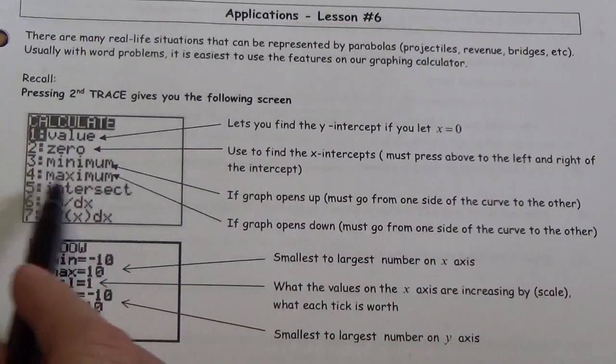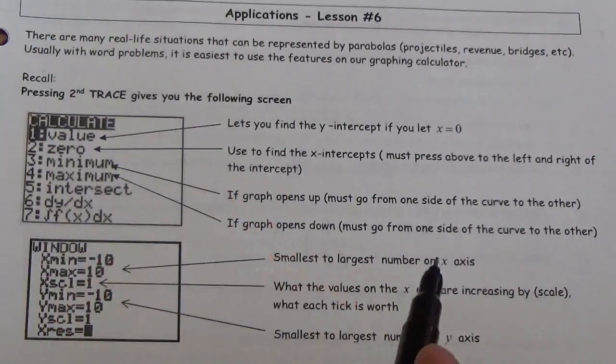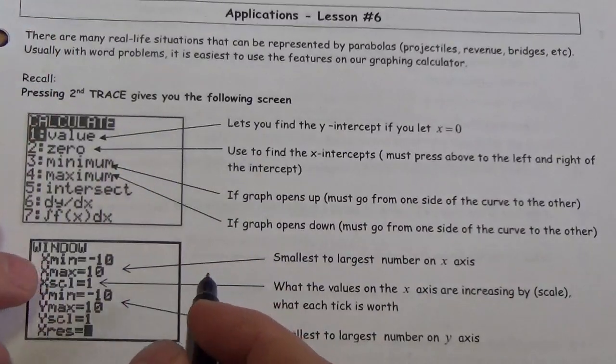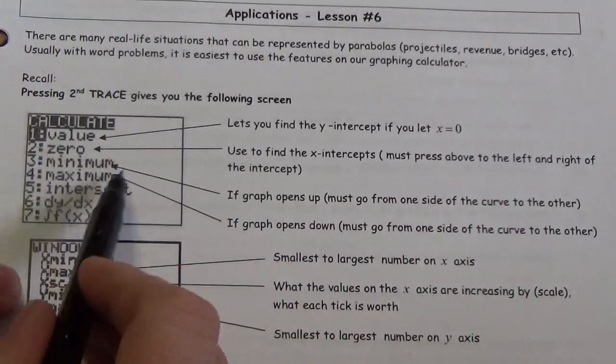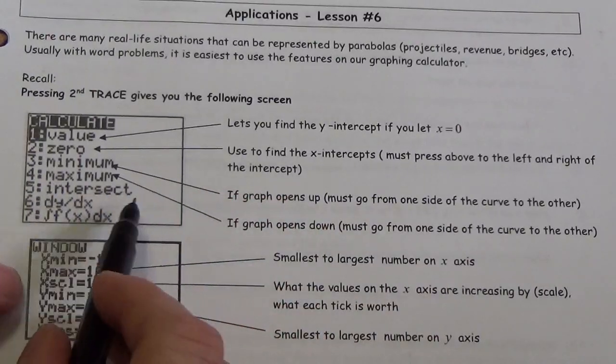Then you've got the minimum and maximum features. These are going to help you figure out the vertex, whether it's a minimum, so you've got a parabola that opens up, or a maximum, where it opens down. Again, there are a couple of little errors that do pop up, but it's typically pretty easy to use those tools once you get the hang of it.